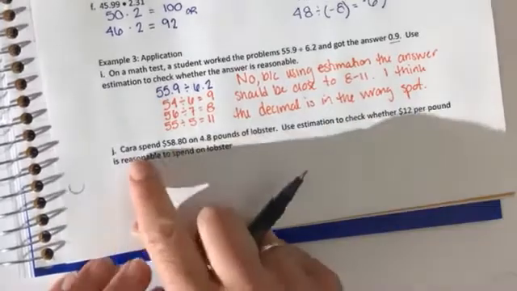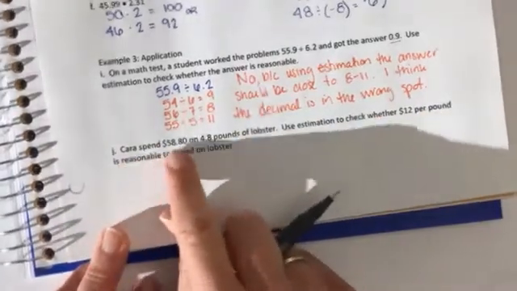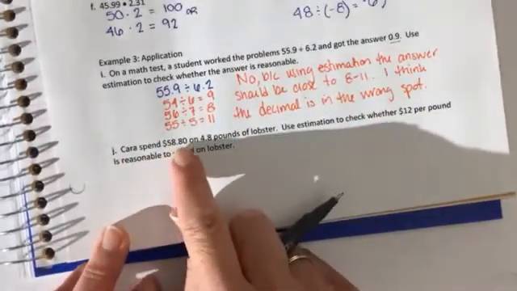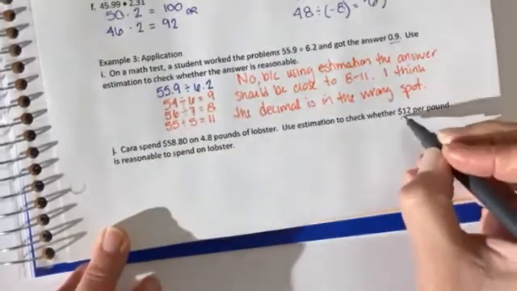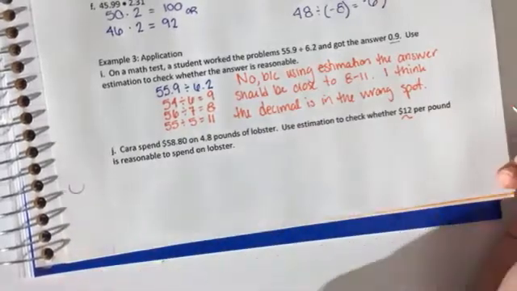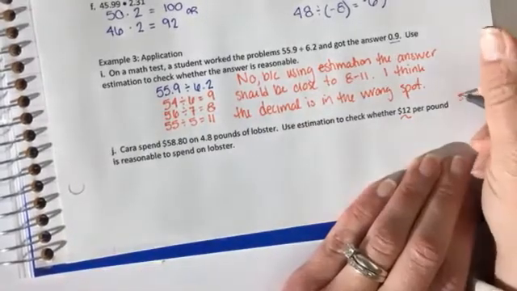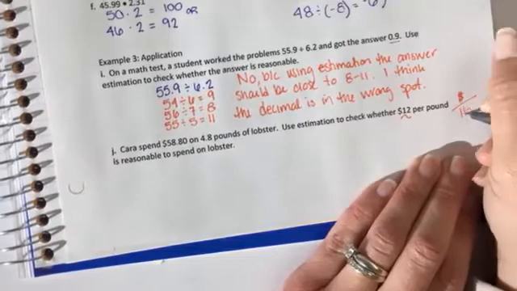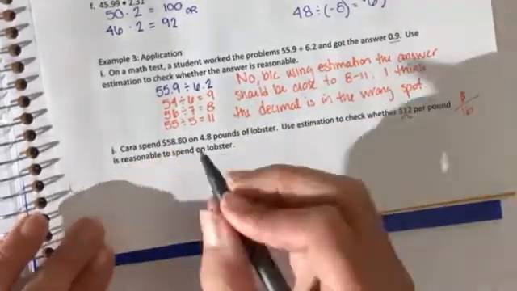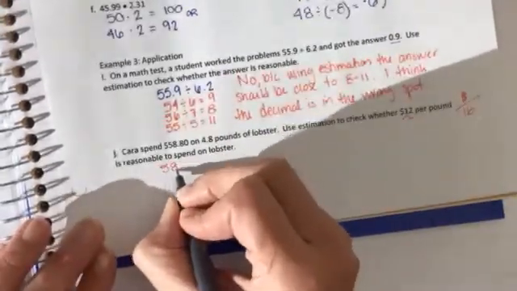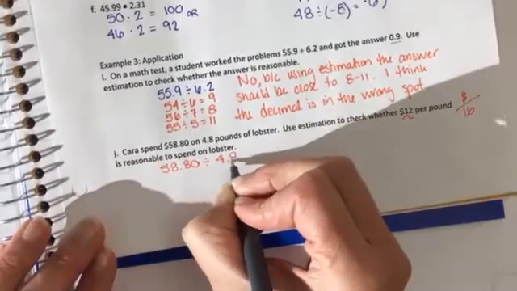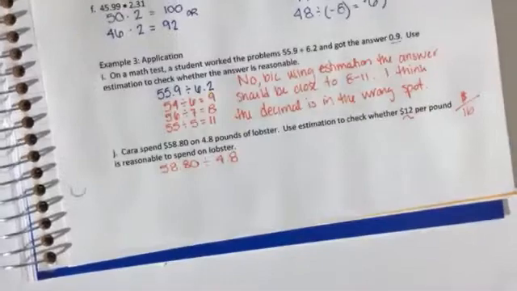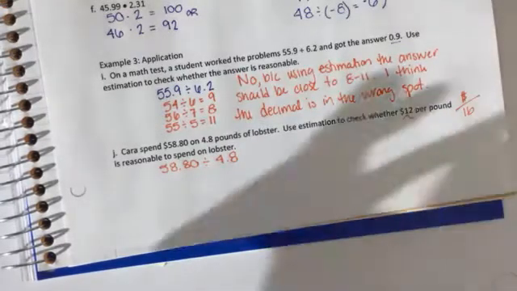Okay, the next problem, it says Kara spent $58.80 on 4.8 pounds of lobster. Use estimation to check whether $12 per pound is reasonable to spend on lobster. So we're doing dollars per pound. That means we're going to take the 58.80 and we need to check if, when we estimate dividing it by 4.8, we're in the ballpark of $12 a pound. Well, what can we divide by?